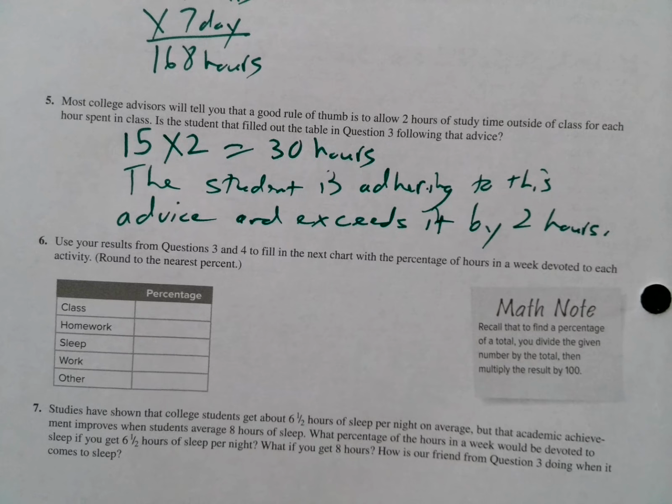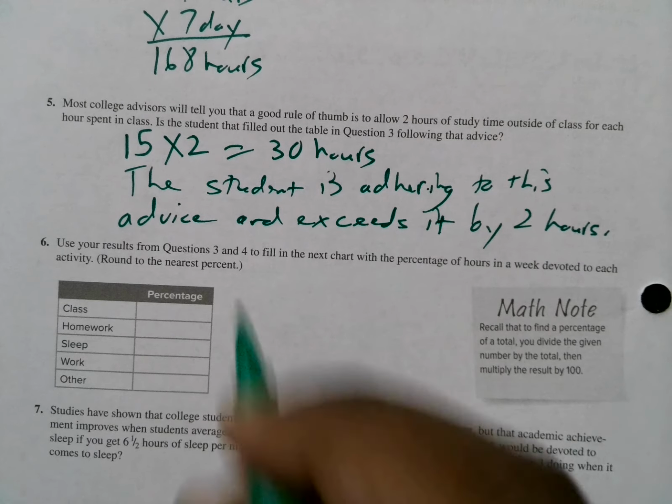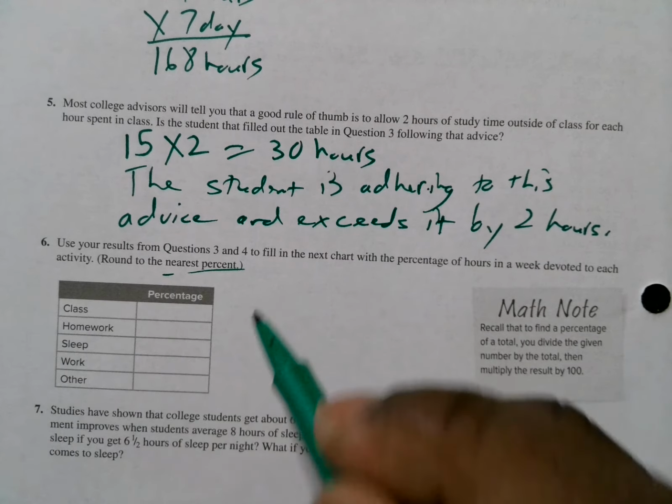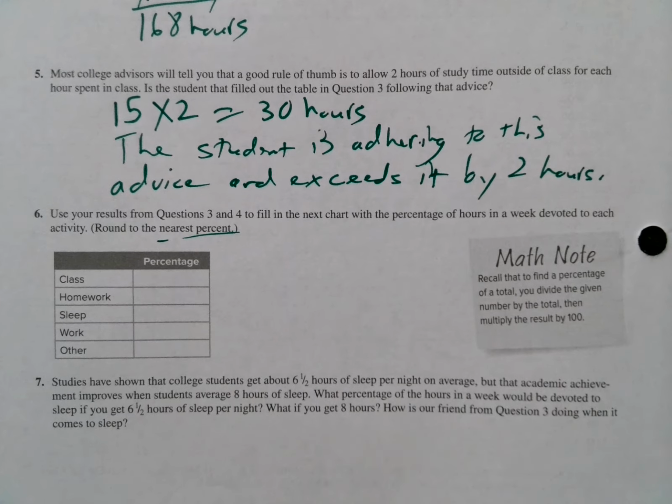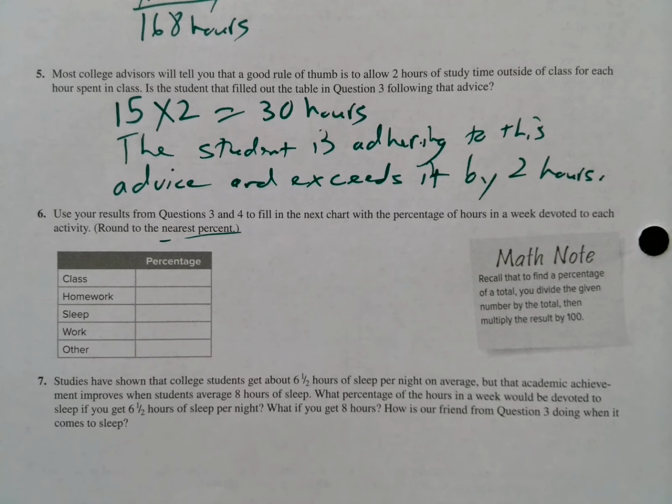Now, number 6. It says use your results from question 3 and 4 to fill in the next chart with the percentage of hours in a week devoted to each activity. It says round to the nearest percent. Now, if you look here for class time, they tell us to round to the nearest percent, so they're telling us not to have any decimals. Now, I'm going to have to write this off to the side because we really don't have that much room inside of these boxes here.